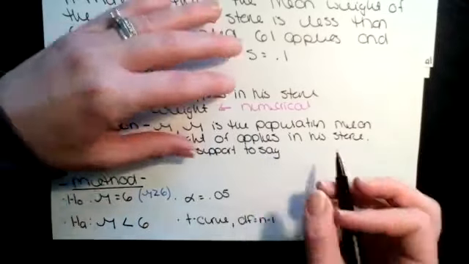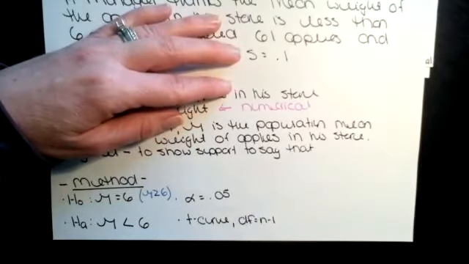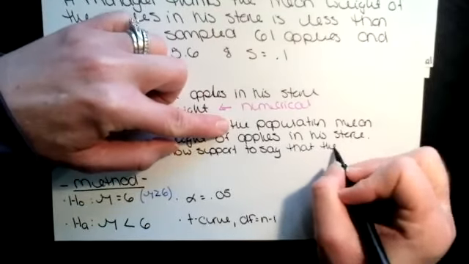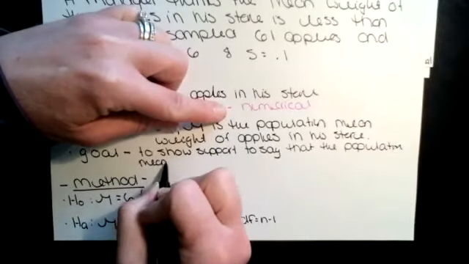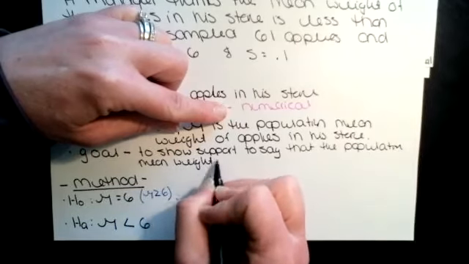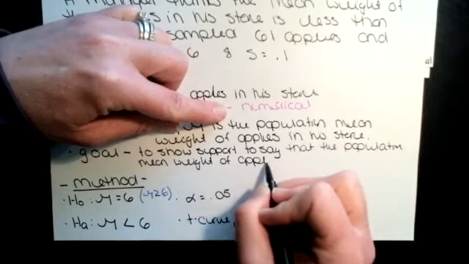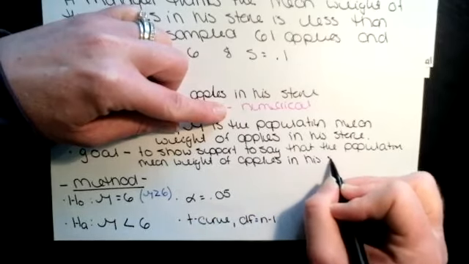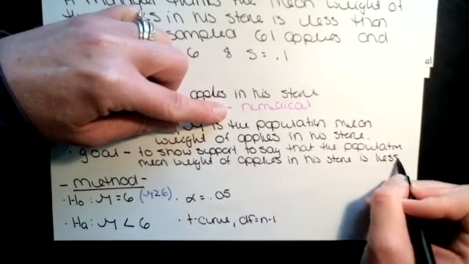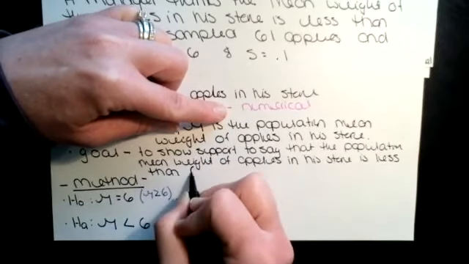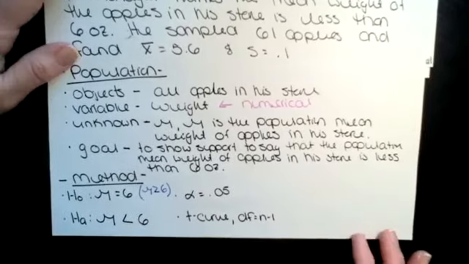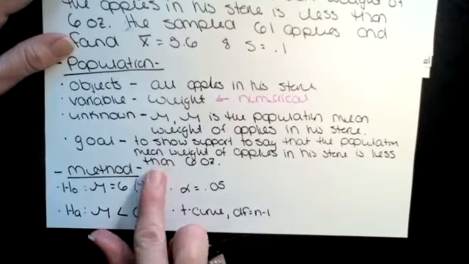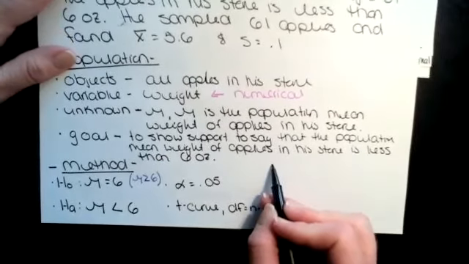To say that mu, the population mean weight of apples in his store, is less than 6 ounces. There it is. So there's my goal, all based just on my HA. So I think that is kind of an easier way to go. Once you have your method, then go back up and write your goal. You can do it whichever way you want.